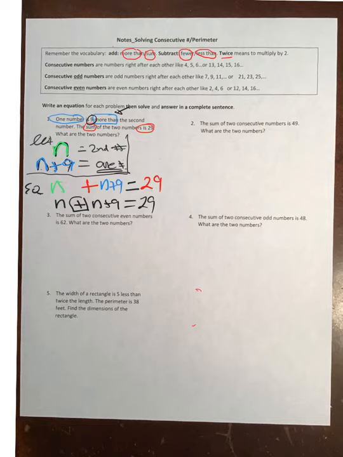If we combine like terms, doesn't that give me 2n plus 9 equals 29? Then if we subtract 9 from both sides, doesn't that give me 20? And if we divide both sides by 2, doesn't that give me 10? So we know that n, the second number, is 10. Plugging in 10 for n, the first number is 19.